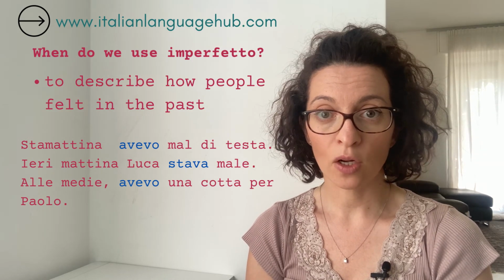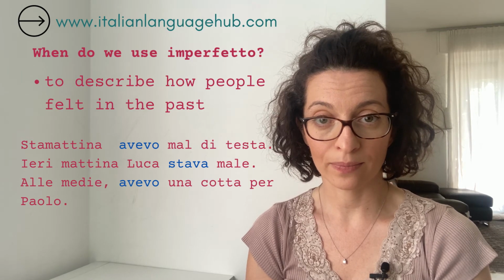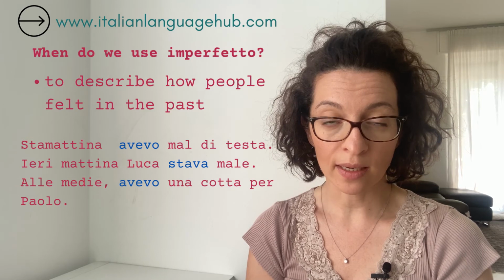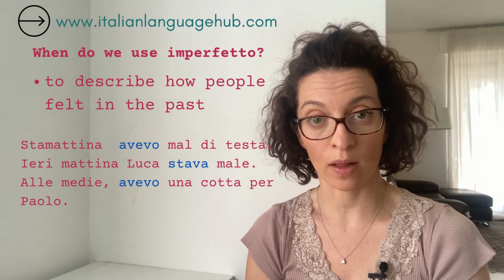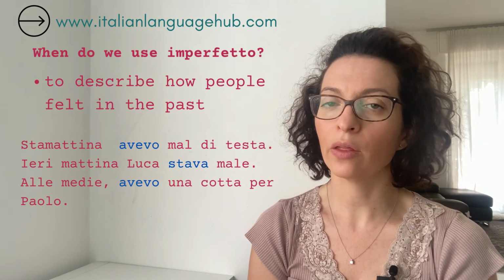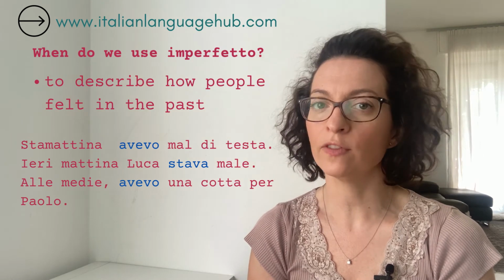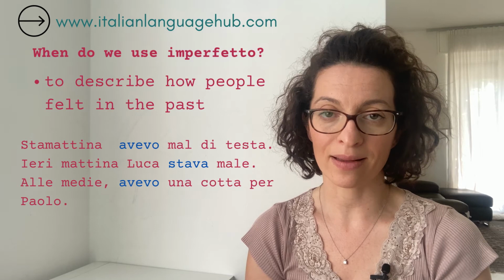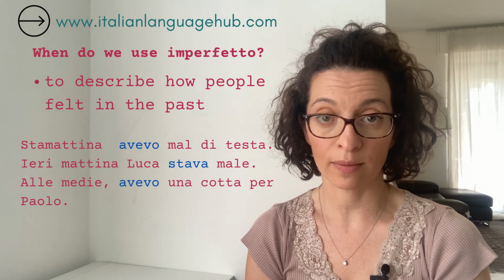Ieri mattina Luca stava male. This translates to yesterday morning Luca wasn't feeling well. Could be health, it could be emotional, it could be physical, okay? I'm telling you how he was in the past, which is yesterday morning.